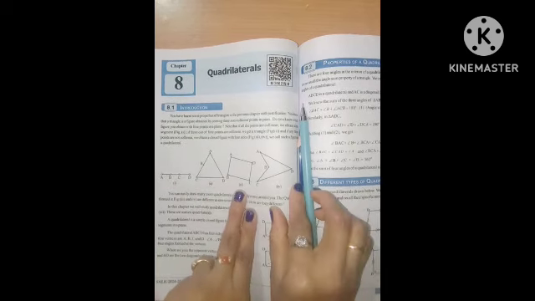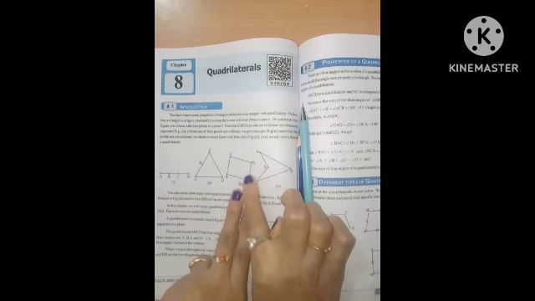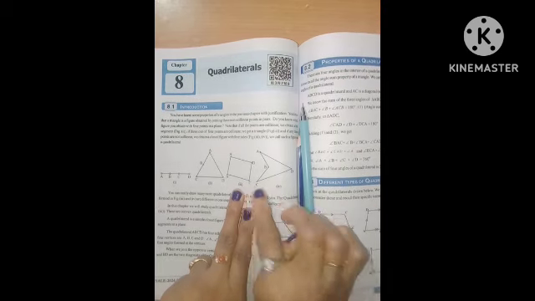Next, look at this third figure. What is this figure's name? Do you know this figure's name? Quadrilateral.